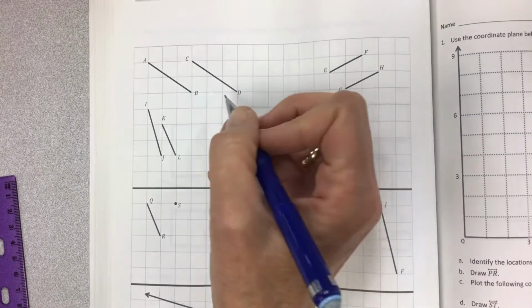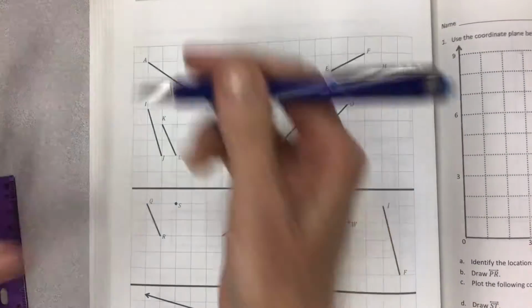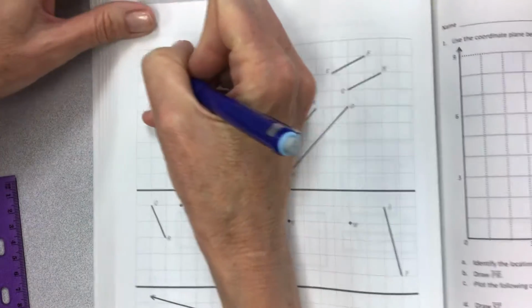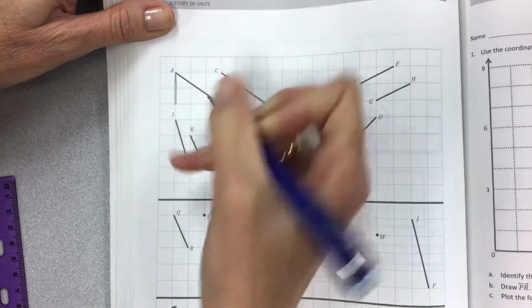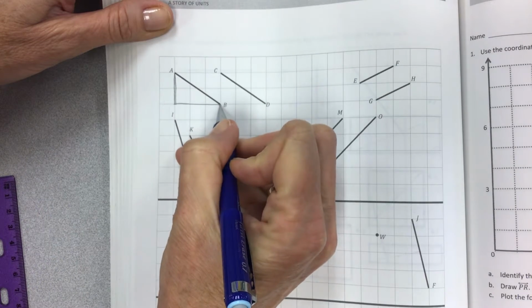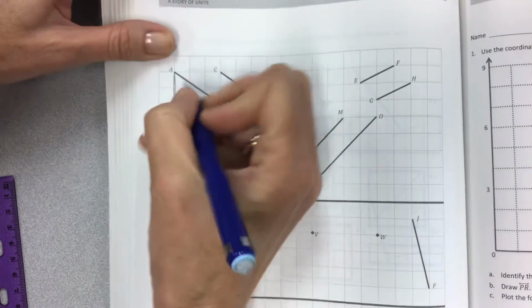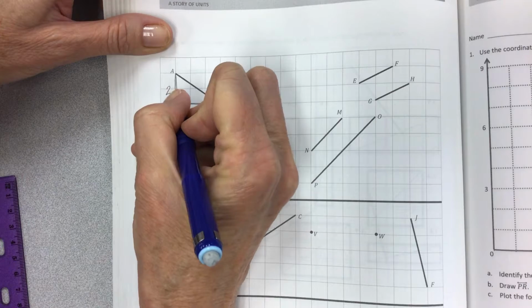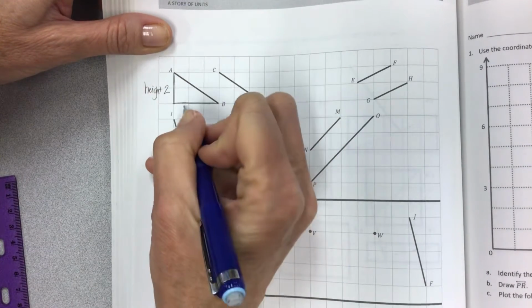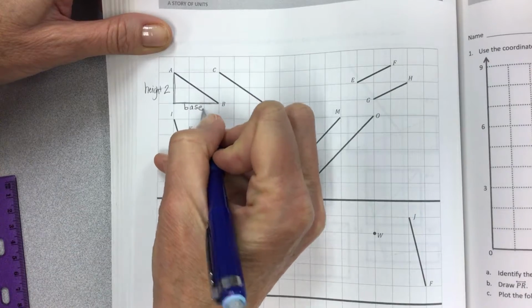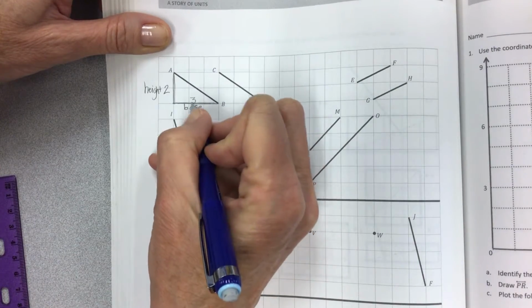And you look to see if they have the same pattern. So if I go from point A and I go down 2 and over 3, okay, so this is a height of 2, and what we're going to eventually call the base of 3.